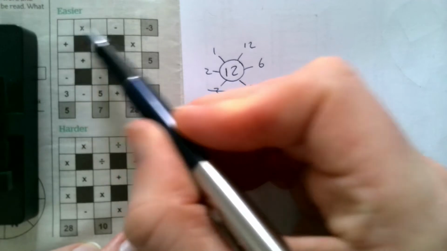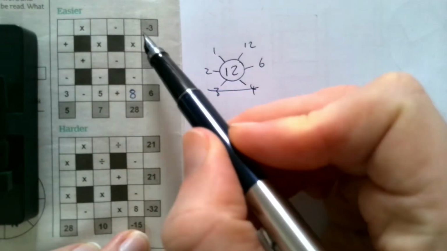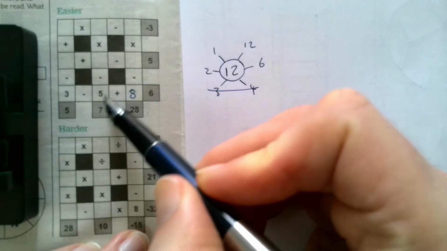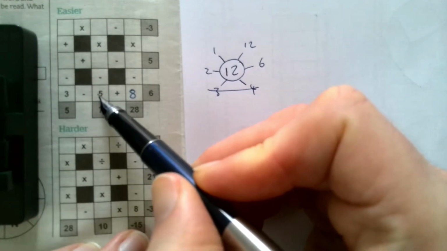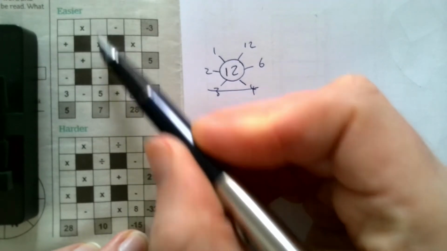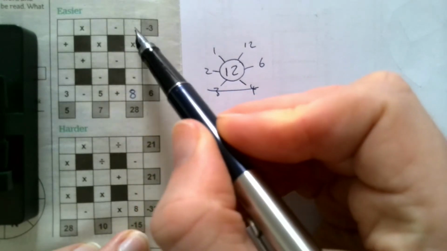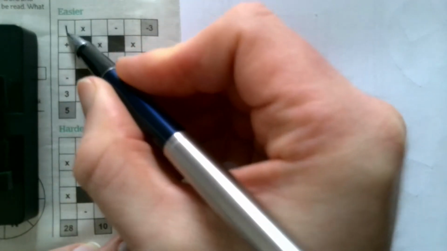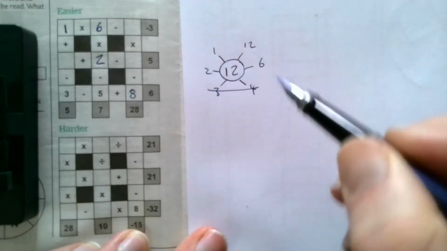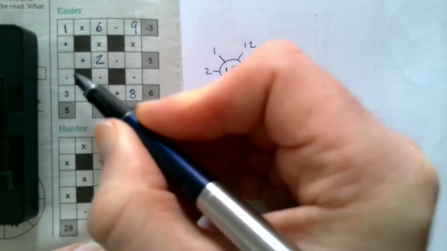And then if I had 1 times 2, that would be 2. 2 take 5 is negative 3, but I can't use the 5. So it can't be that way round. So maybe it is 6 times 2. 1 times 6 is 6. 6 take 9 is 3. So that is possible. So it must be that one. 1 times 6 and 6 times 2 take 9.